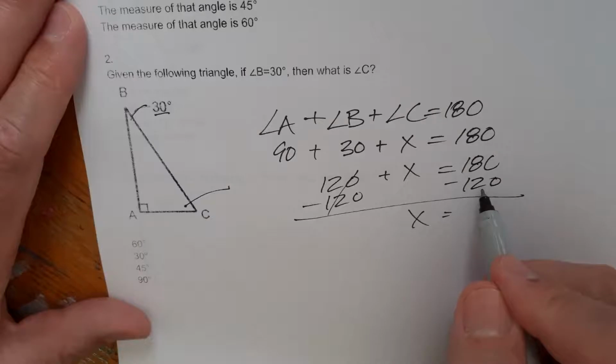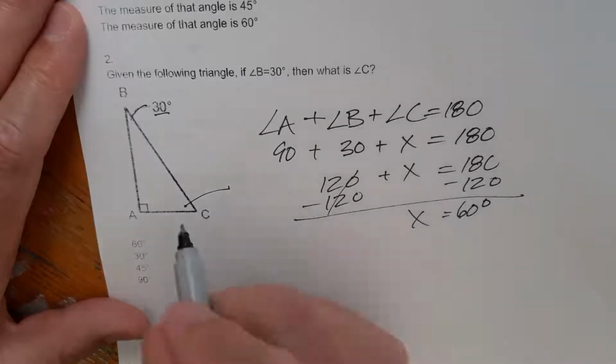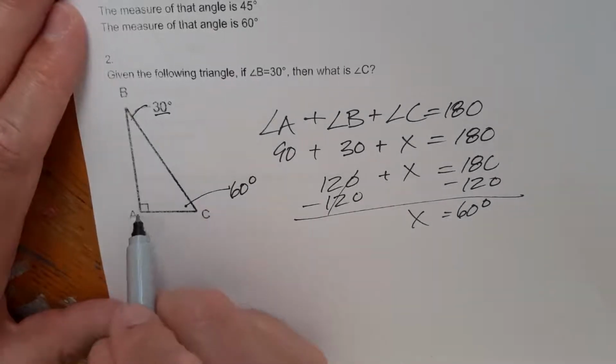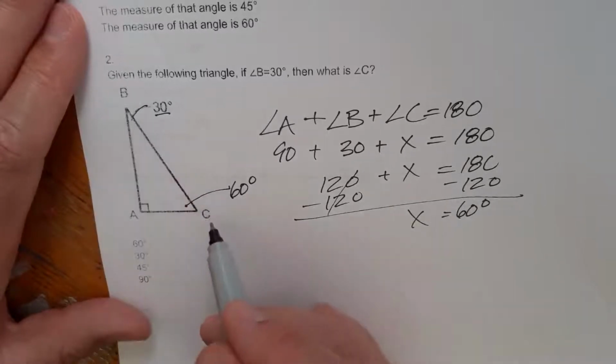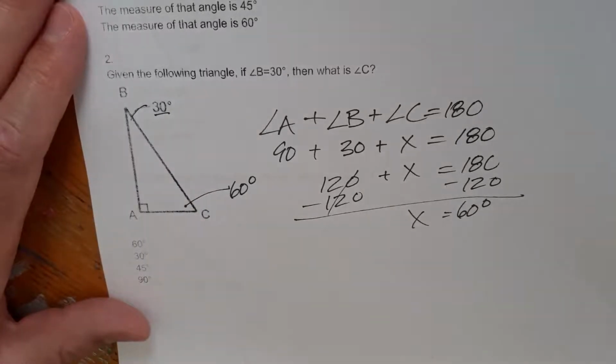X equals 180 minus 120 is 60 degrees. So this has to be 60 degrees. But just think about it, you guys. If this is 90, then these two have to add up to 90. And if this is 30, it's got to be 60. So you could do this in your head a lot faster.